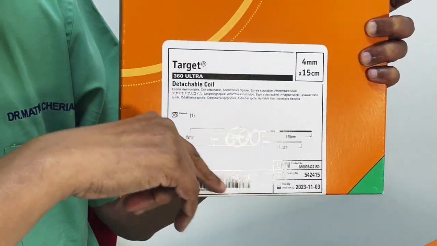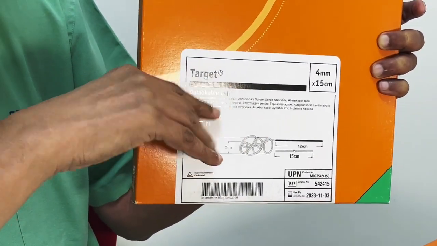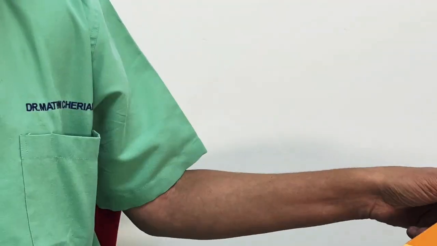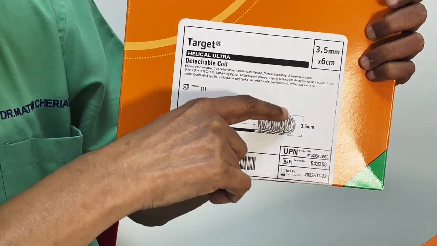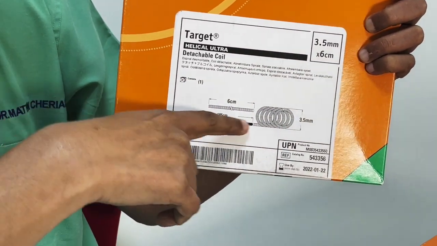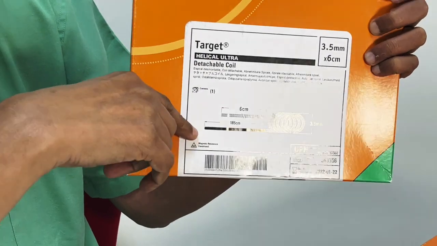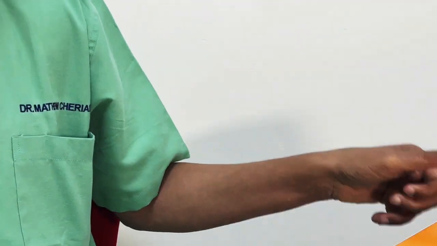Detachment of these coils will vary from company to company, and all of them are excellent coils. So quickly, we're going to run through coils to make you understand. This is another shape. It's called a helical coil. Like I said, helical coils do good packing. There are many companies that make it. We're just running you through, to show you.